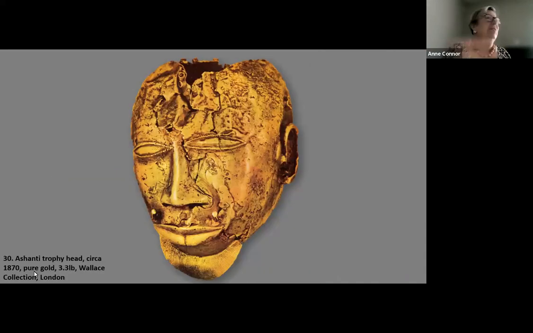And again, very little is to be found. A lot has been looted because it was gold and probably just melted or taken, and is in private collections that we don't even know of. So this one represents an enemy chief killed in battle, and it would be attached to the Asante king's state sword. This weighs 3.3 pounds in solid gold.